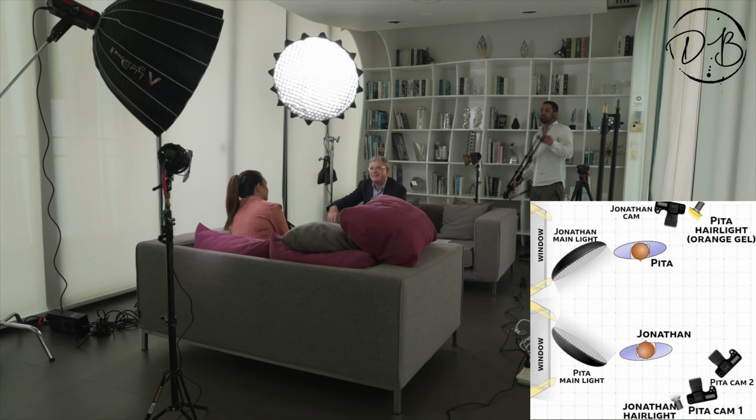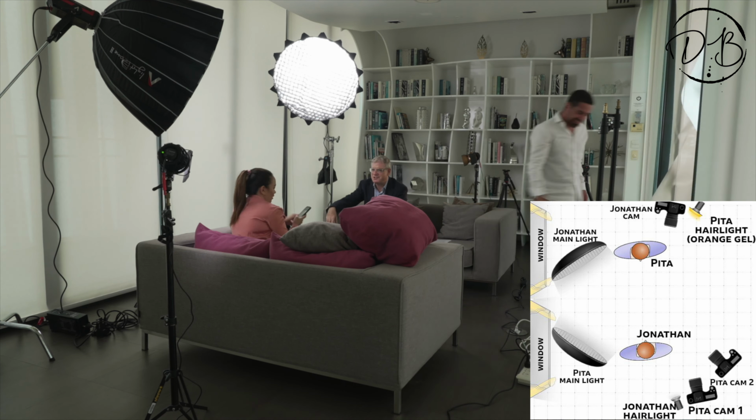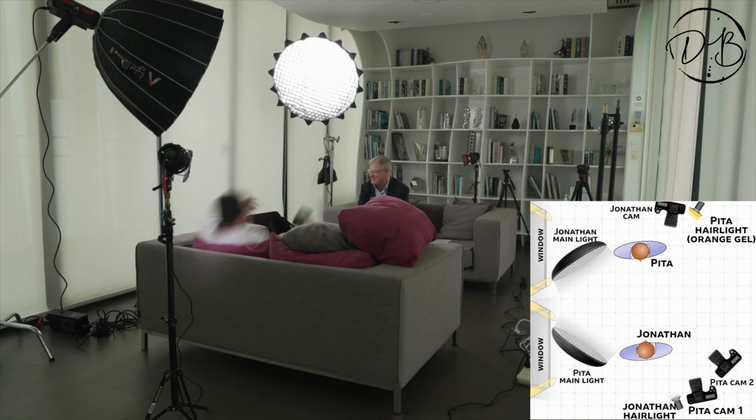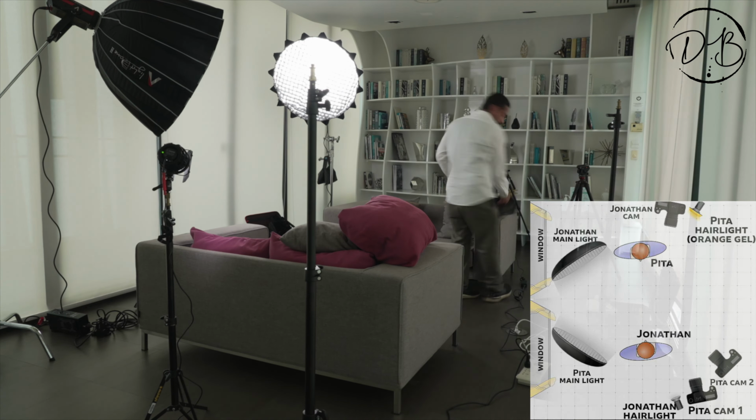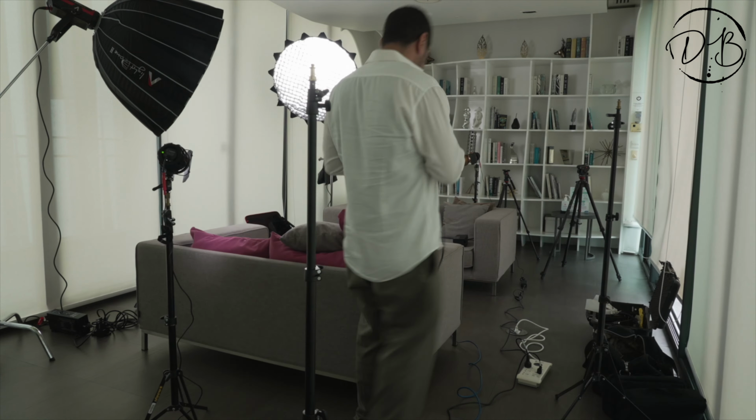And if you can see from the diagram, I set up a key light for each subject, coming from the side of the window. I like to create an environment where the lighting doesn't look unnatural. It looks like it's from the scene. It just brightens up the subject more and gives a little bit more sparkle to the eye. But in general, the atmosphere looks like it could just be naturally lit.